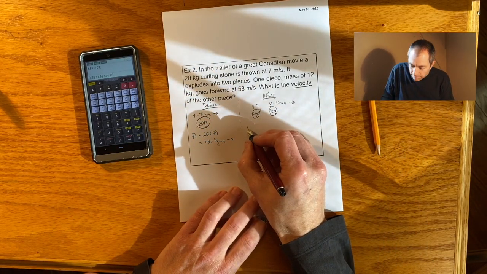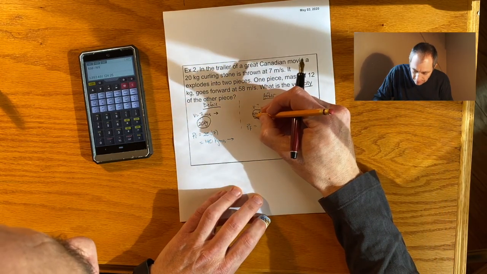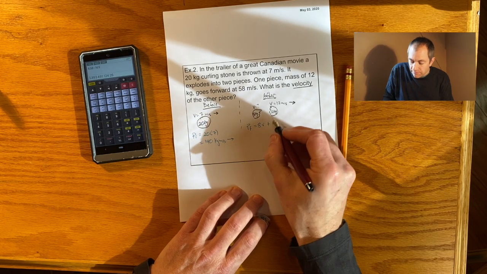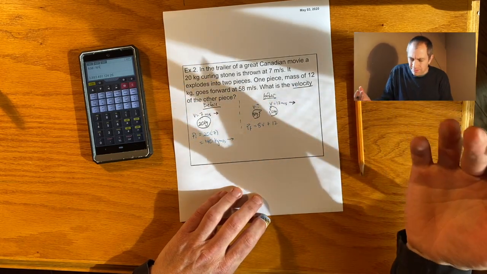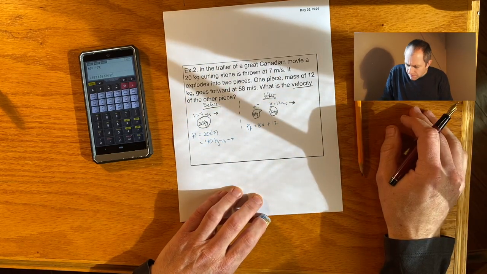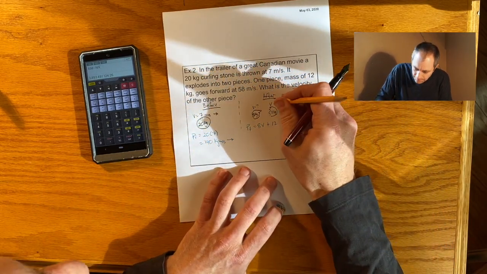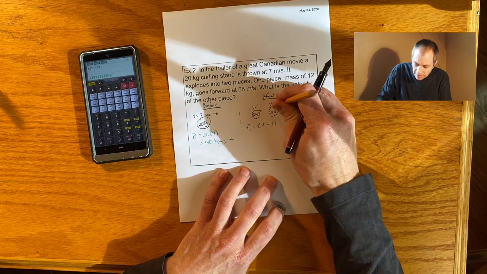Okay, P final. It's 8 times V plus 12 times 12. Again, M times V. Who wrote these questions? 12 times 12? No, that's not 12, that's 58. Oh, man. Guess I will need a calculator for this. So this is 58.